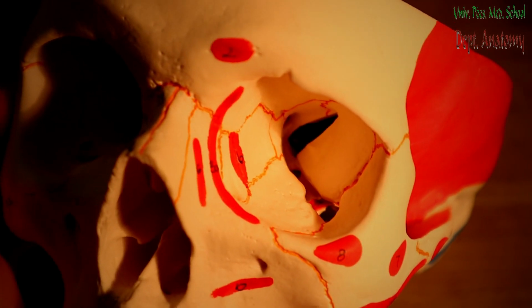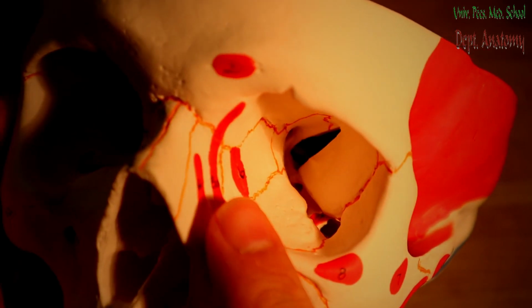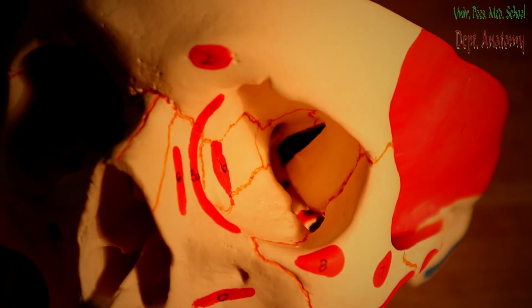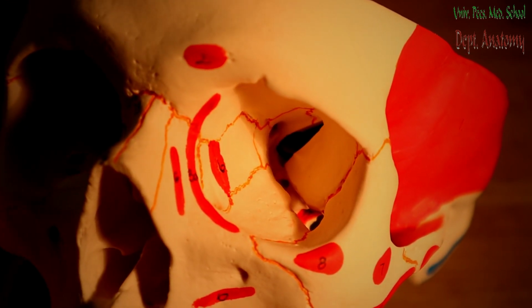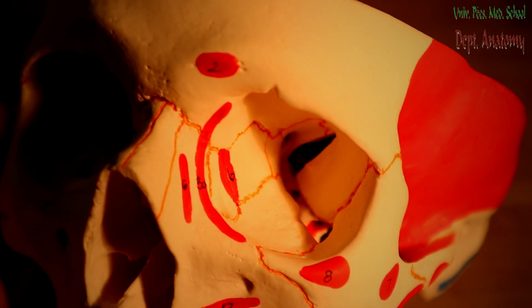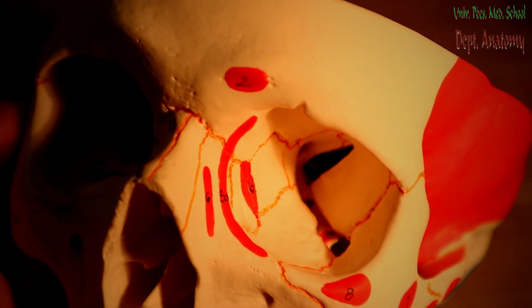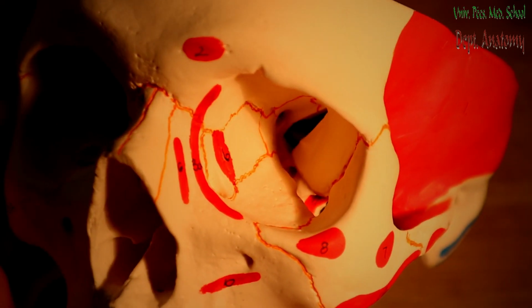So the orbit is a pyramidal shaped, or I can say it's a cone shaped cavity of the visceral cranium, and the inlet of the orbit is here. It is a rounded square like this. And what are the bones building the inlet of the orbit?